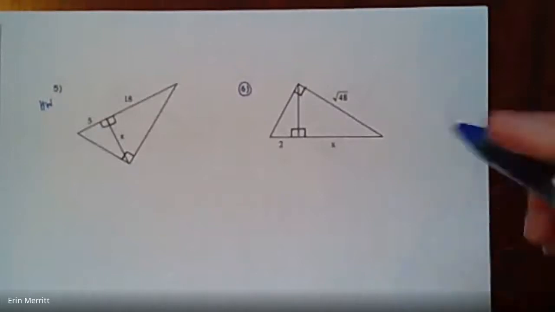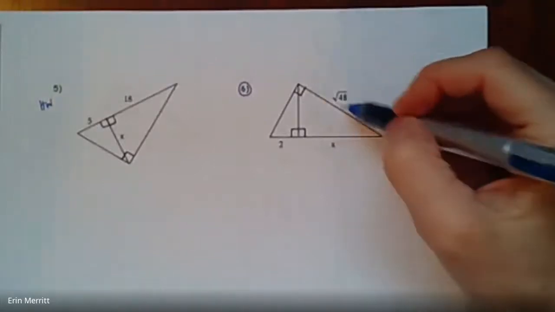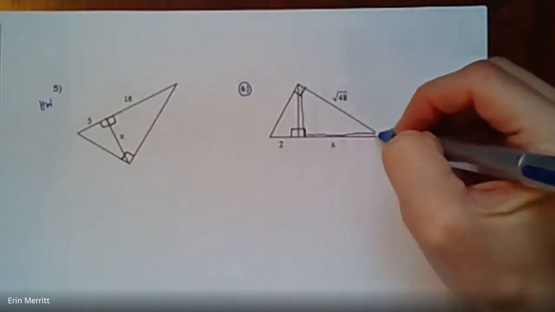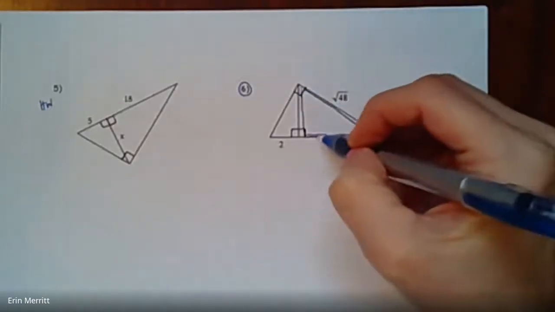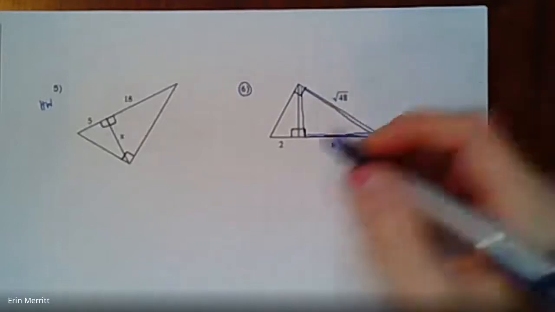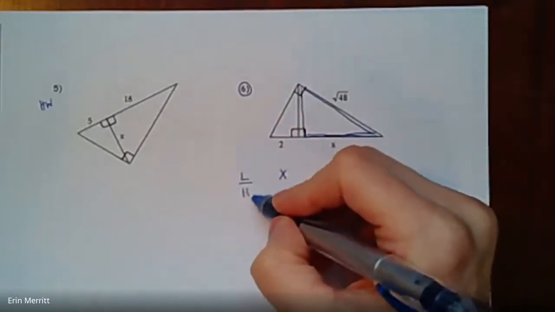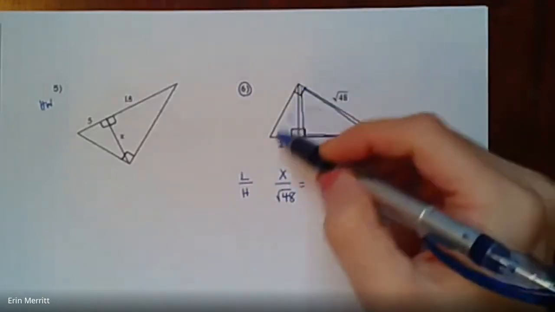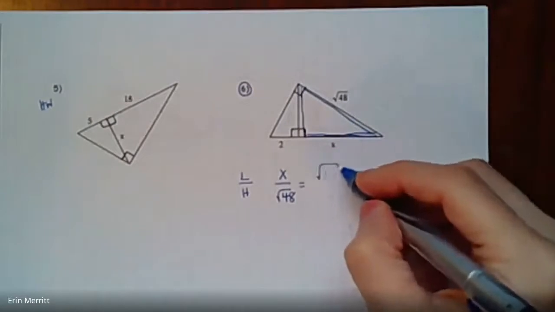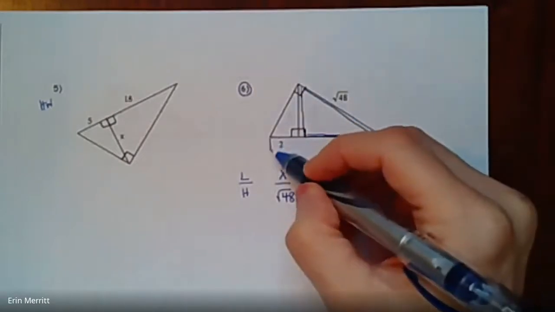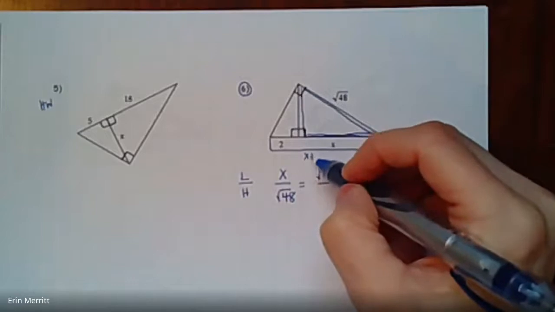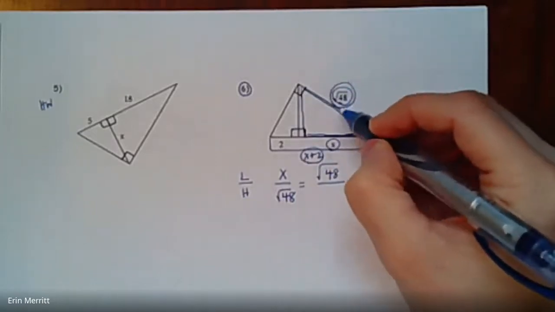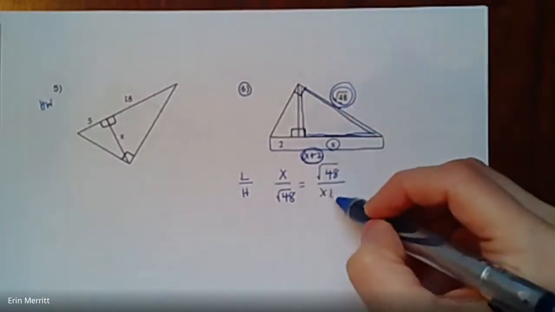So number 6 here, again, we have a leg and not the altitude labeled. So we're going to look at this triangle, and in this little triangle, x is the leg, 48 is the hypotenuse. So leg to hypotenuse. And then look at the bigger triangle. In the bigger triangle, radical 48 is the leg. And then the hypotenuse is this whole length here, which would be x plus 2. So it's this to this, that same guy to the whole thing.